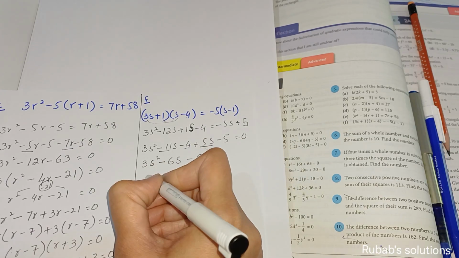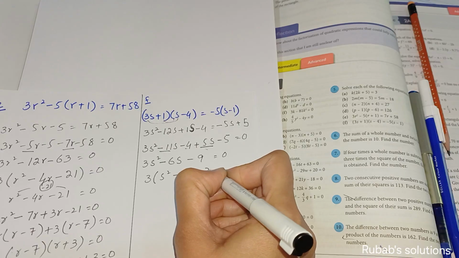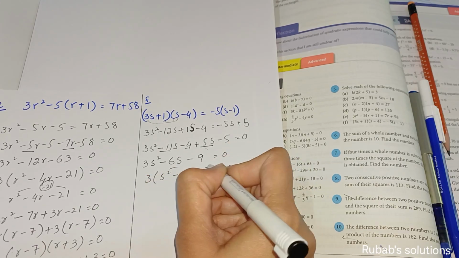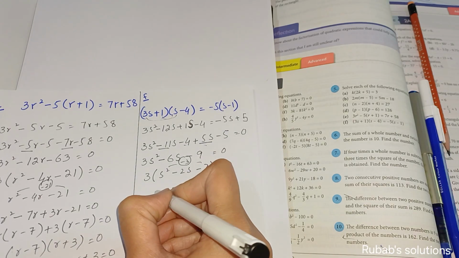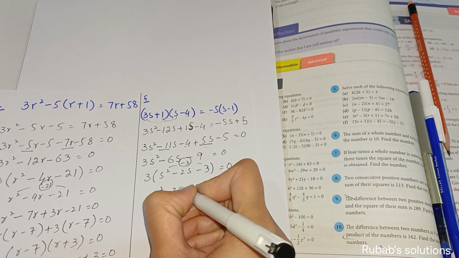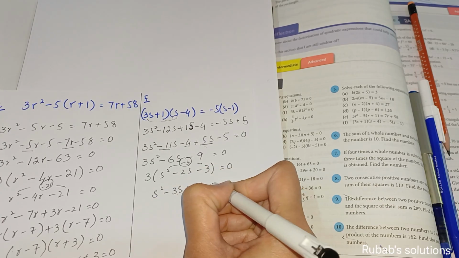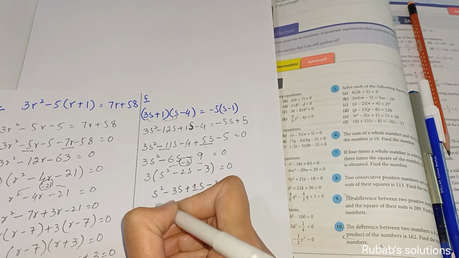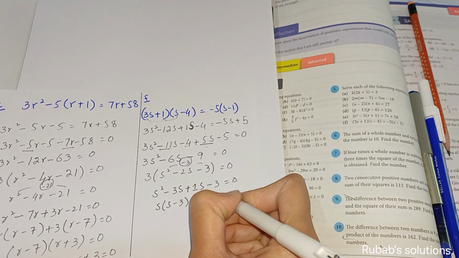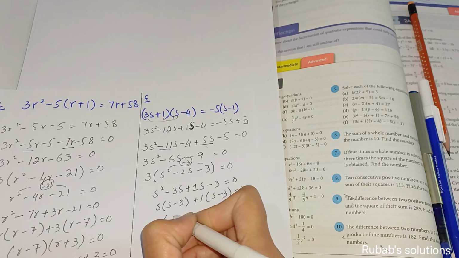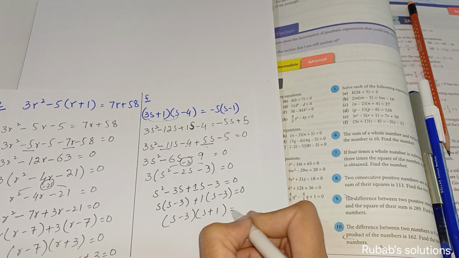Again, can I take 3 common? 3 common, s square minus 2s minus 3 is equal to 0. It will become minus 3. So after subtraction I have to get 2. So can I write minus 3s plus 1s, because 3 minus 1 is 2, and after multiplying I'll get 3. It will become s minus 3 plus 1. S minus 3 is equal to 0. So s minus 3, in the other bracket it will become s plus 1 is equal to 0.